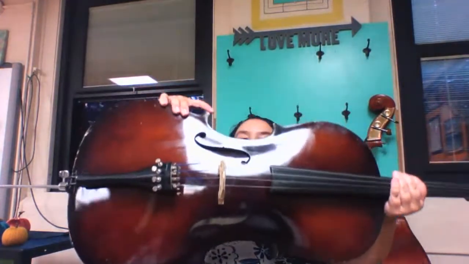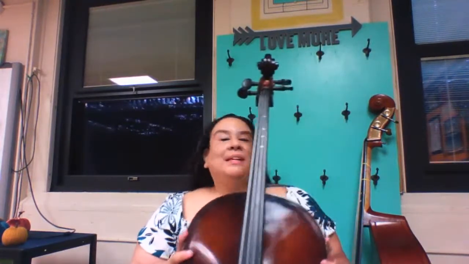And that is the cello. If you like those thicker, deeper, richer sounds, you will be attracted and interested in learning how to play the cello. And my last instrument, the last instrument I can learn in my class is the double bass.